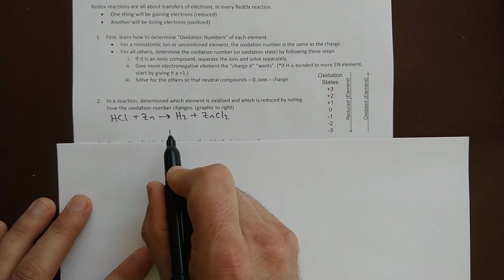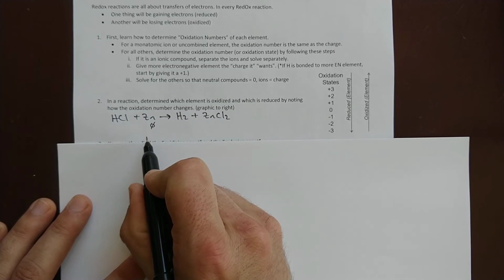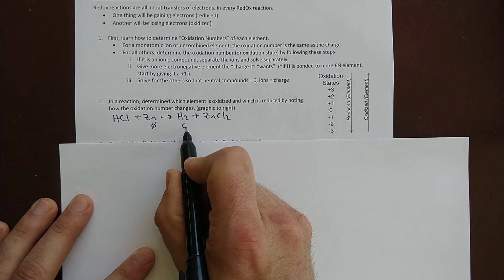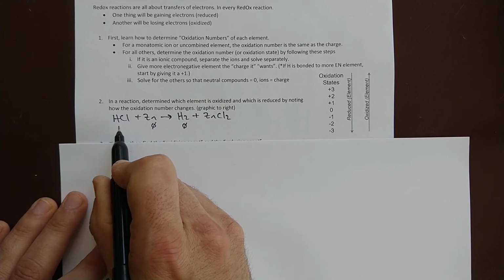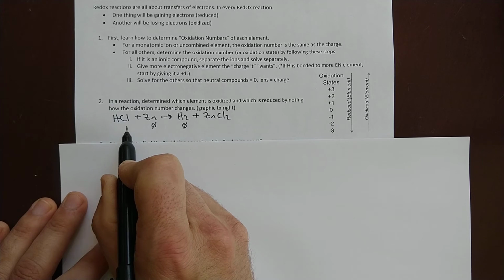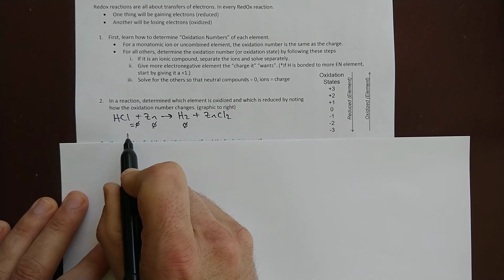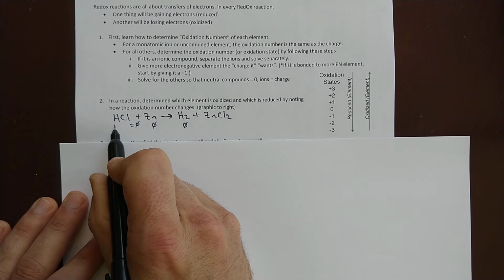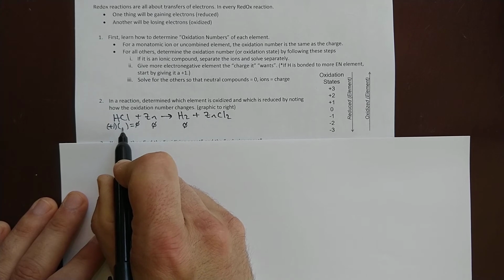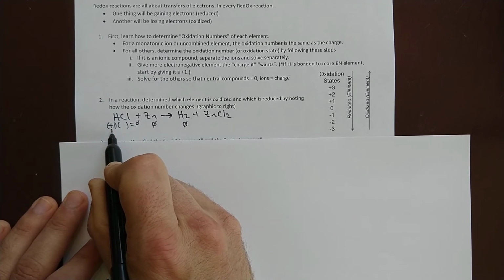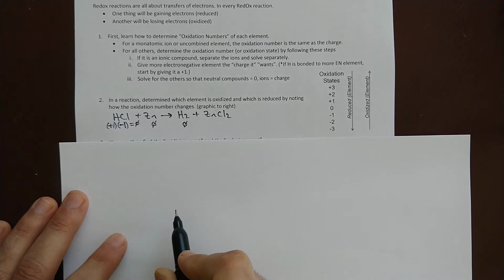Some of these things we can already assign their oxidation numbers. Zinc doesn't have a charge, so its oxidation number must be 0. Hydrogen gas doesn't have a charge, it must be 0. These ones we'll have to work on just like we were previously. This is a neutral compound, so it has to add up to 0. Hydrogen, we start out by giving it a positive 1. And then we ask, what must chlorine be, which added to 1 would equal 0? So that must be a negative 1.